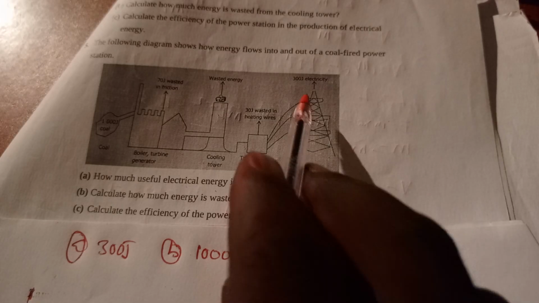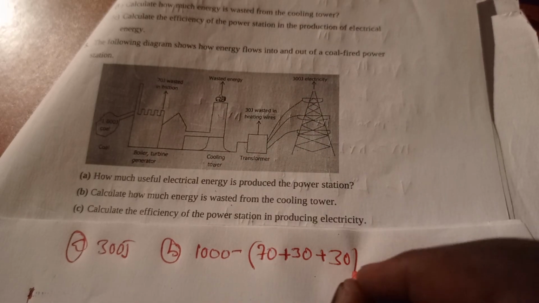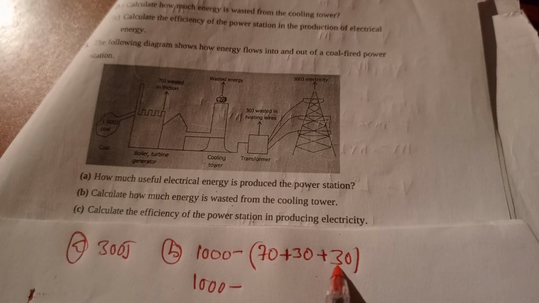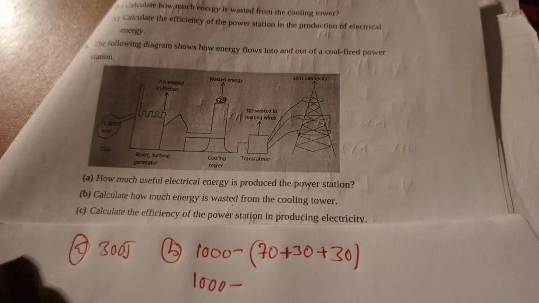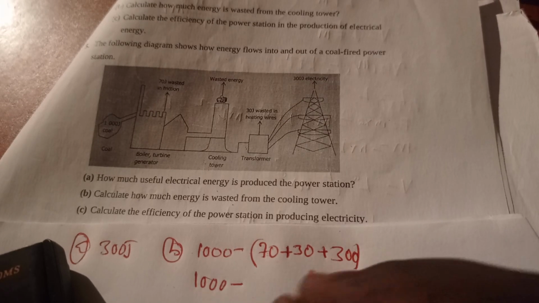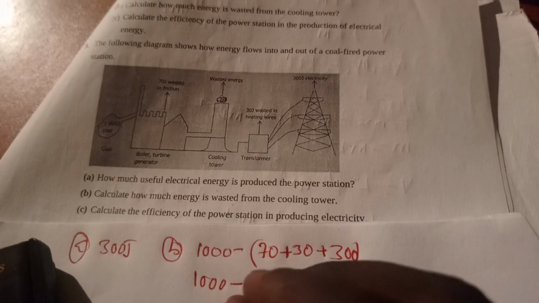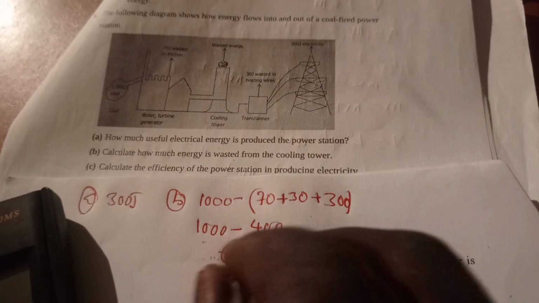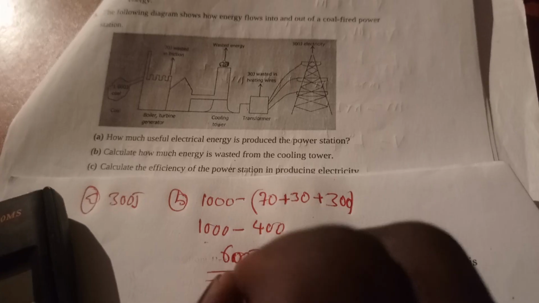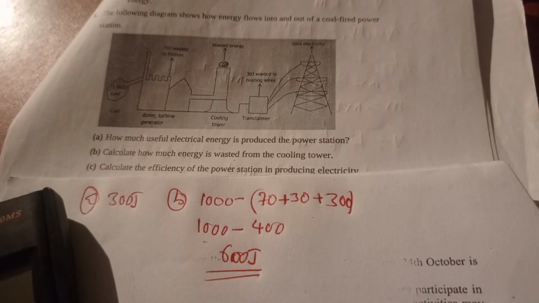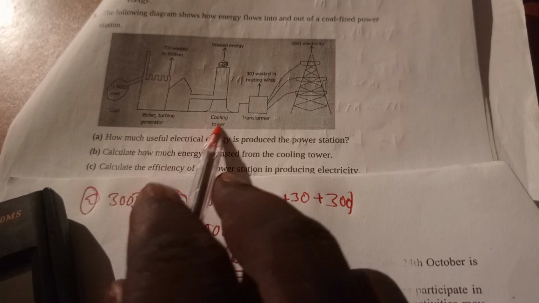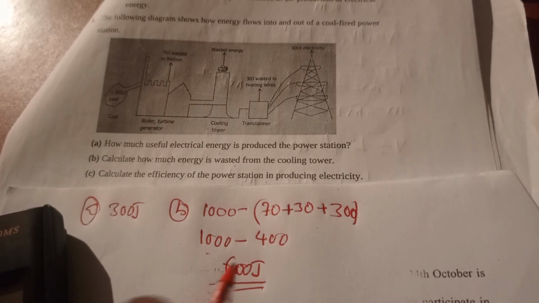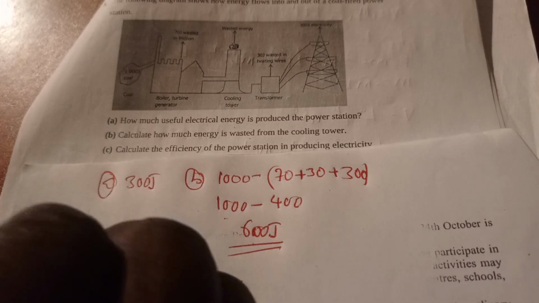plus again 300 joules, the energy produced there. So we add here, 1000 minus. We can use the calculator to add. We have 300 here, and the answer we get is 400. So we subtract, and you get 600 joules. This is the amount of energy being wasted in the cooling tower. This is the final answer. So I'll go to question C.